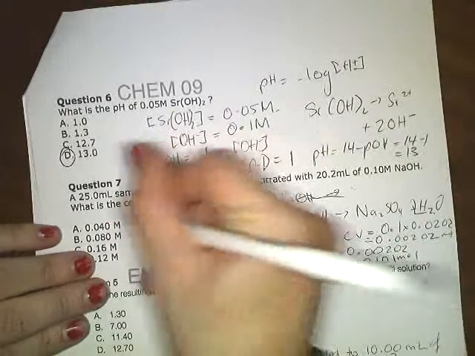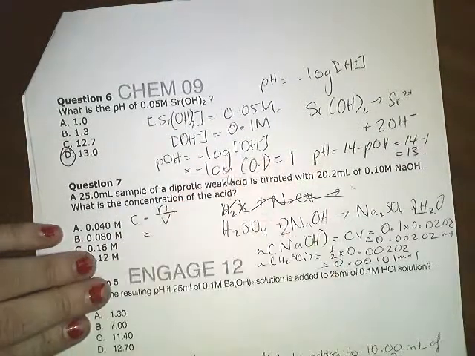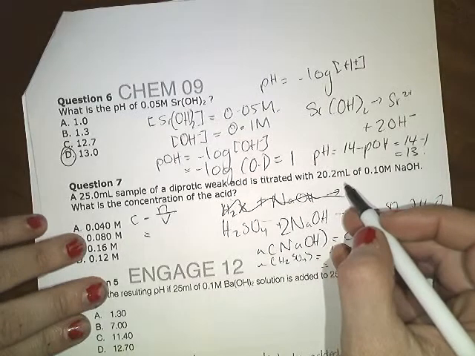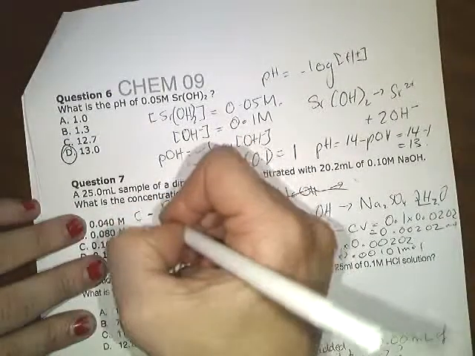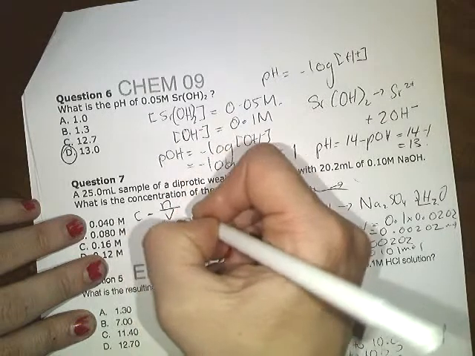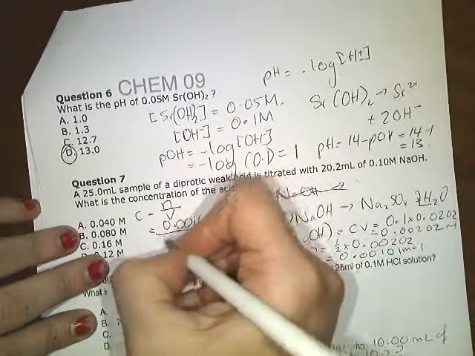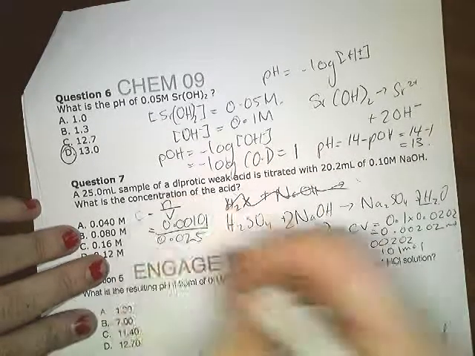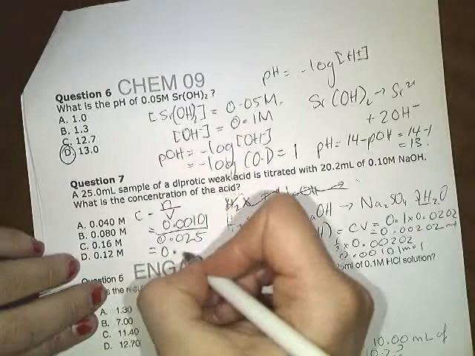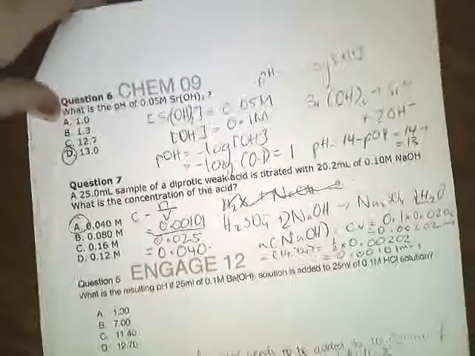Then you can work out the concentration equals n over V, and the volume is 25 mL. So 0.00101 divided by 0.025 equals 0.040, which gives us option A.